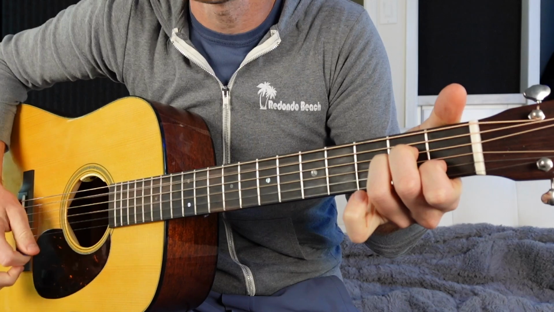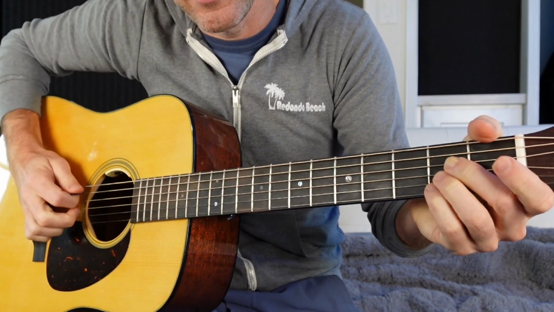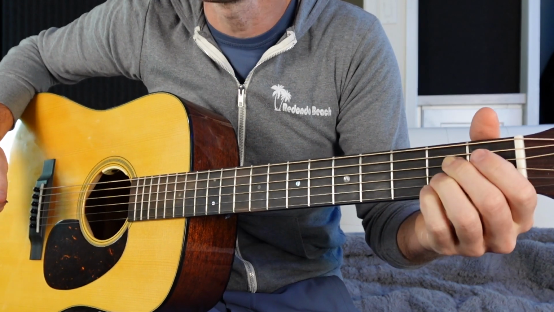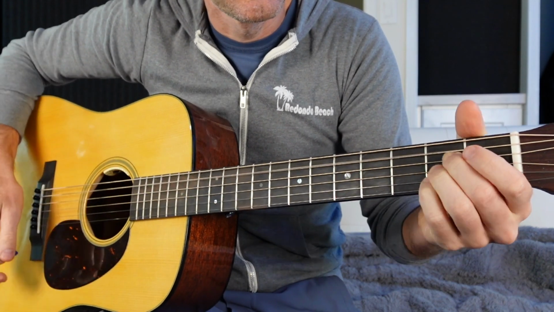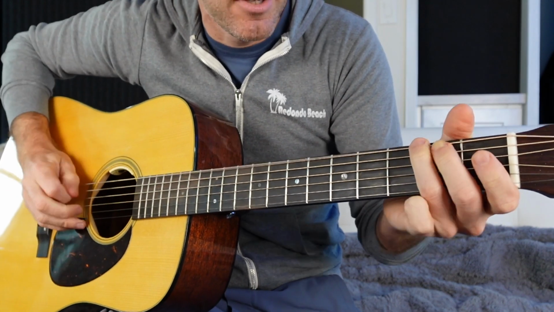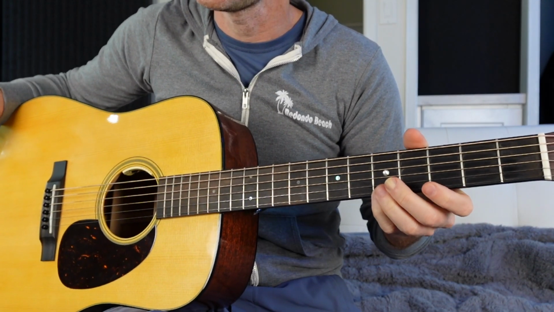If I'm in A minor, right? So instead of going A, I go to A minor. Well, in CAGED, what's the next thing? I remember how to go from the A to the G shape, like from here to here. Well, I can make that same connection, but now I just flatten the third and everything else is still the same, right?